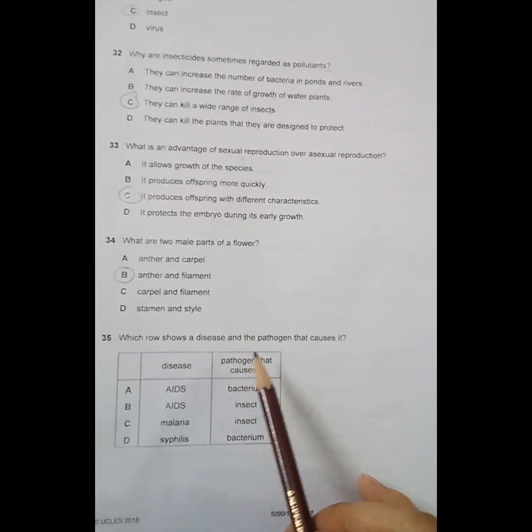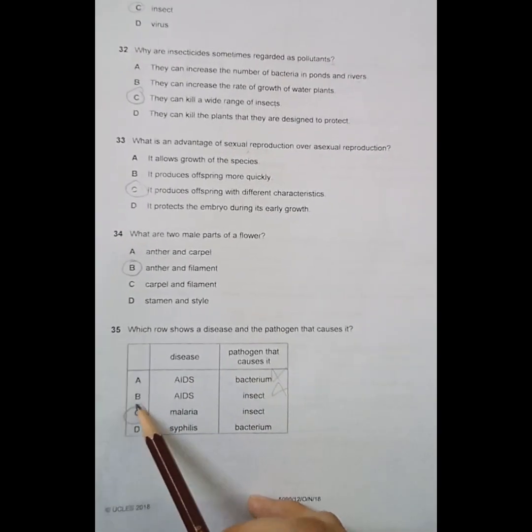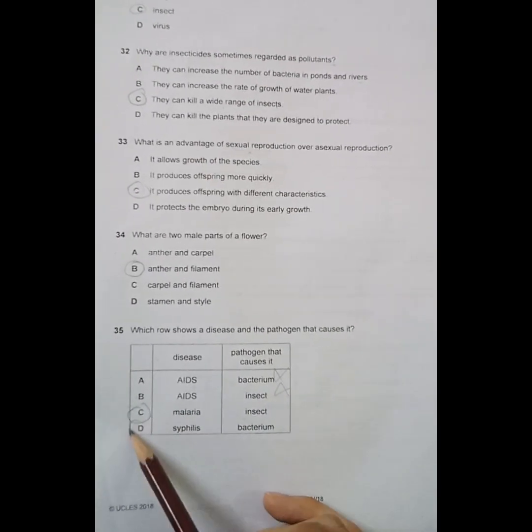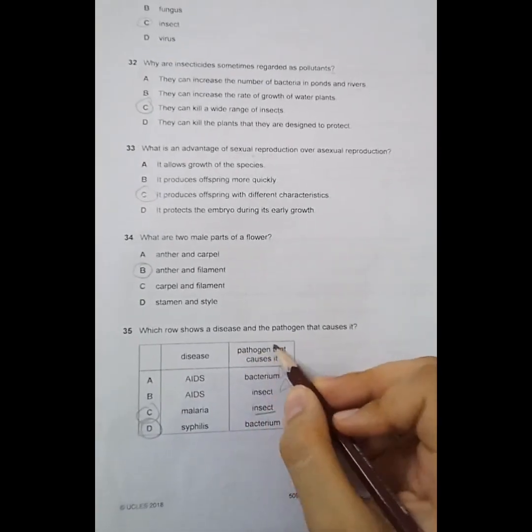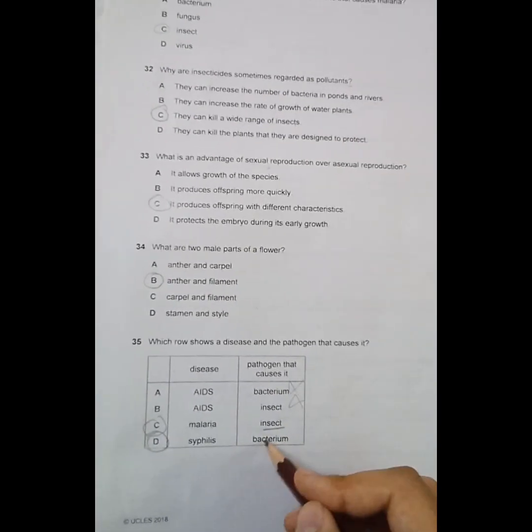Which row shows the disease and the pathogen that causes it? AIDS is caused by a virus, HIV. This is wrong. This is wrong. Malaria is caused by, yes. Well, actually, this is D, sorry. Because an insect is not a pathogen. An insect is a vector. So if they had written a vector that transmits it, then it has to be this. But they have written pathogen, then that means bacterium.